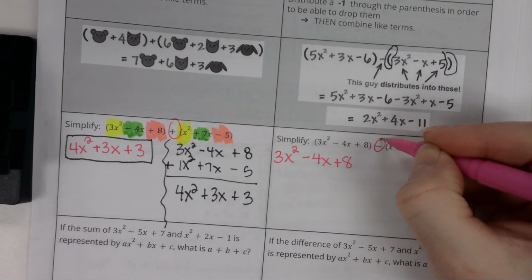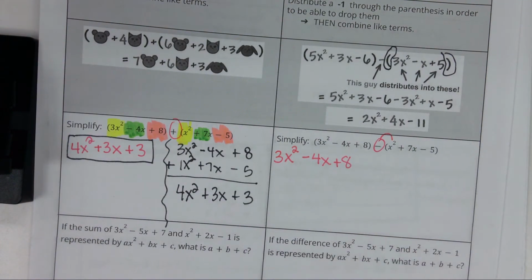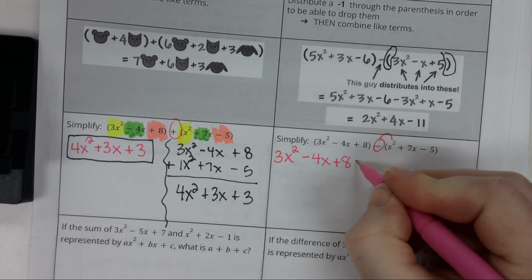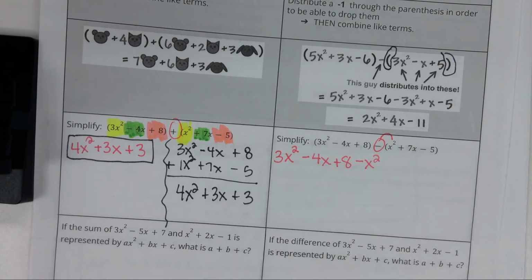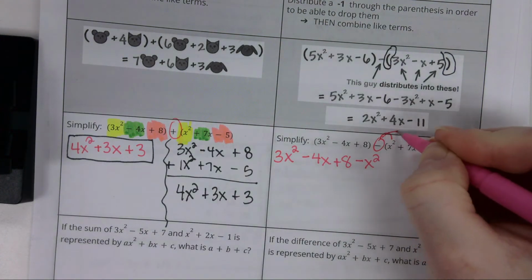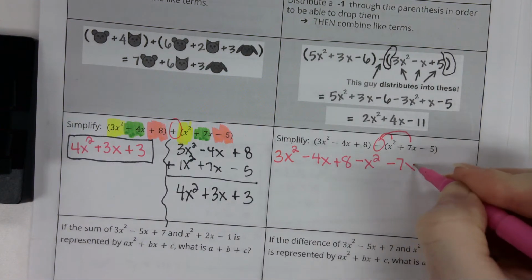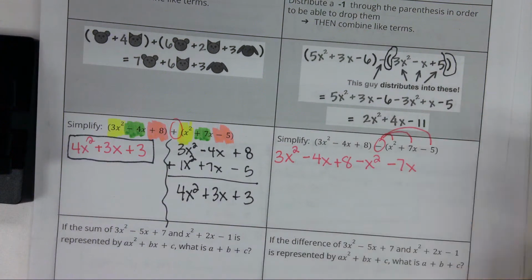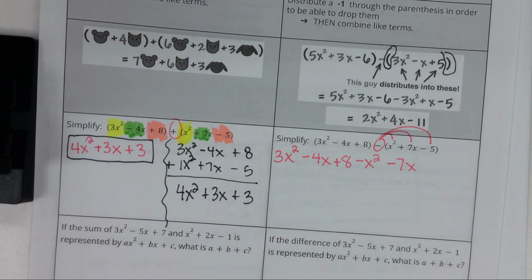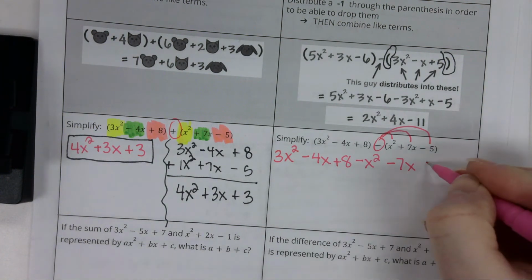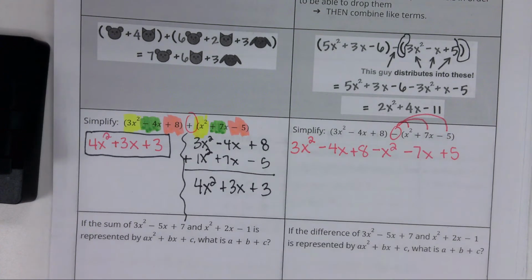And then I'm going to make sure I apply that negative to everything in there. So minus x squared. That's minus 7x. What happens when I have minus 5 plus 5? Okay, so the only difference in subtraction is that little step. Make sure you distribute that negative to each thing.